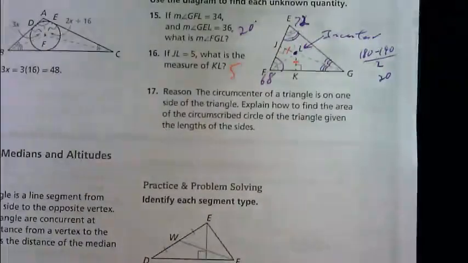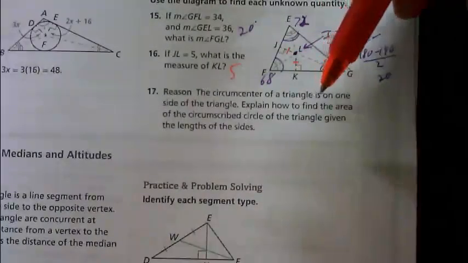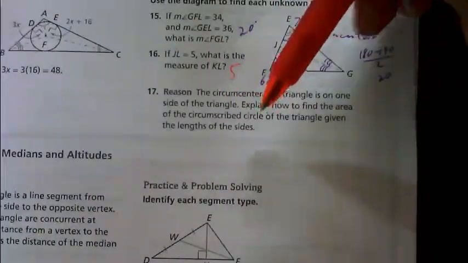Number 17. The circumcenter of a triangle is on one side of the triangle. Explain how to find the area of the circumscribed circle of the triangle given the lengths of the sides.